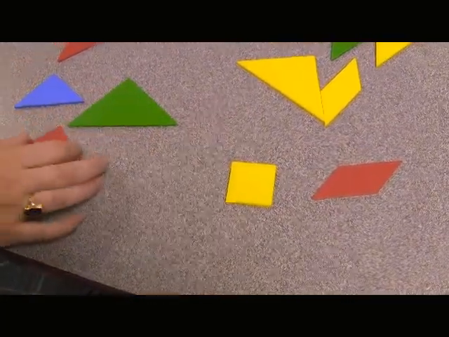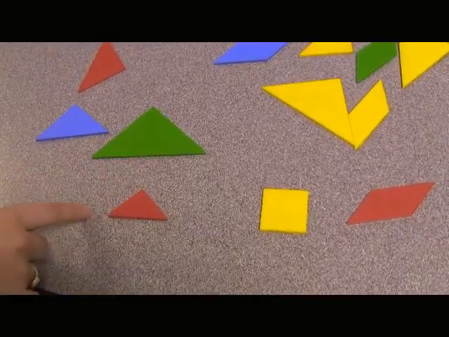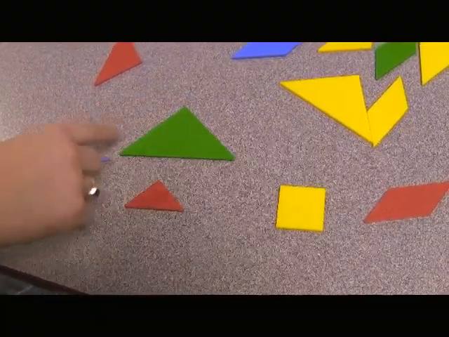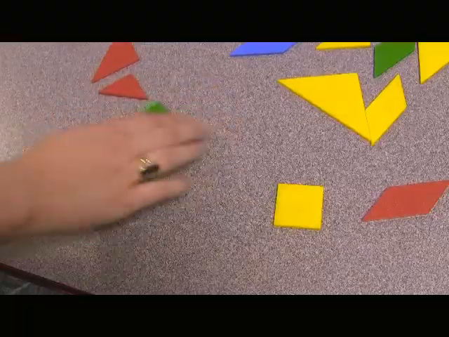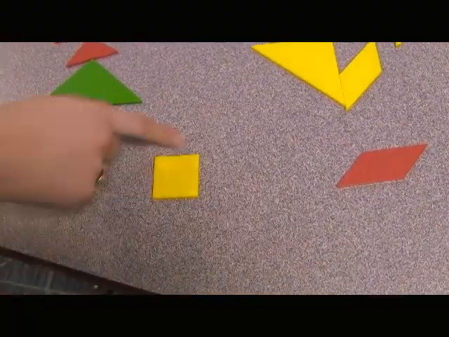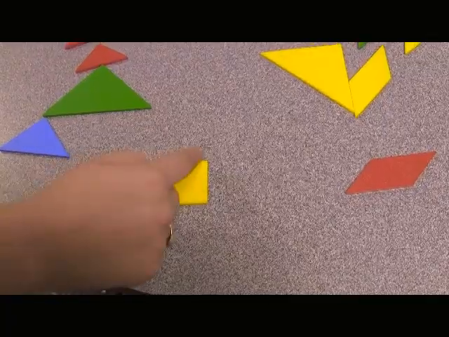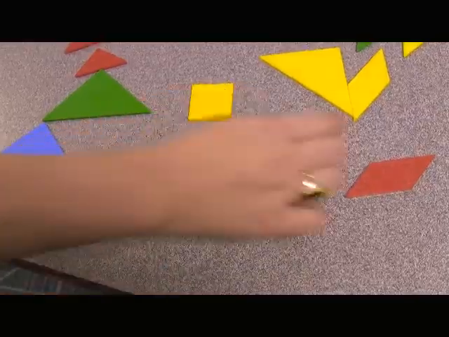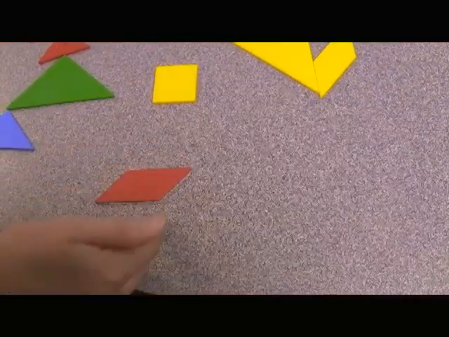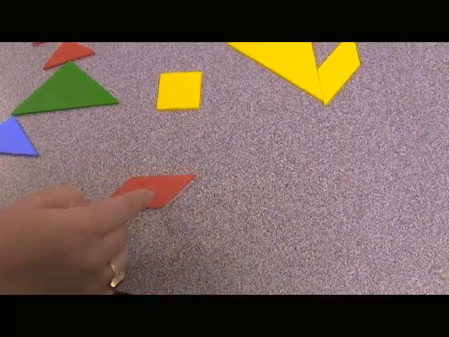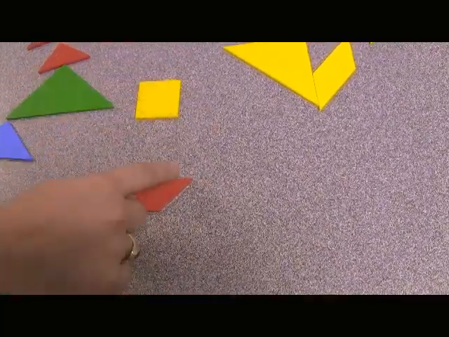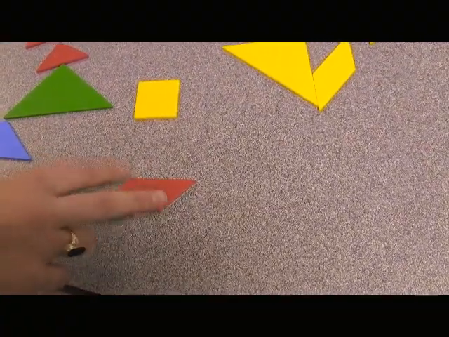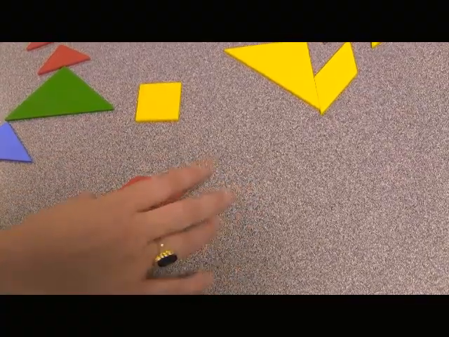When classifying triangles, we look at how many sides they have and their angles. Each triangle here has 3 angles and 3 sides. For a square, we see they have 4 sides and 4 angles. Notice that all the angles are the same. These are right angles. For the parallelogram, we also have 4 sides, but our angles are different, making it different than the square. These are called acute angles, and these are obtuse angles. And we have 2 obtuse angles and 2 acute angles.